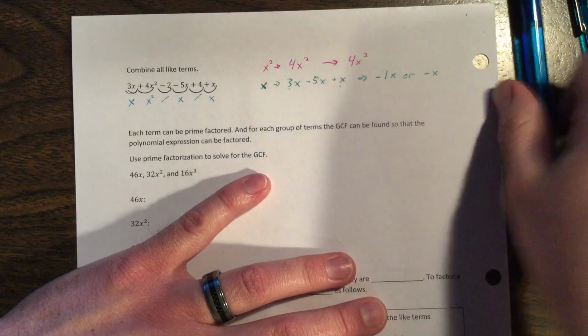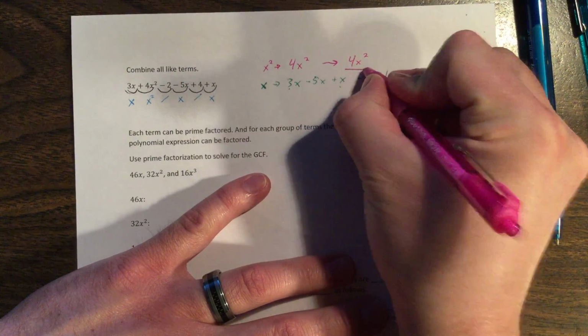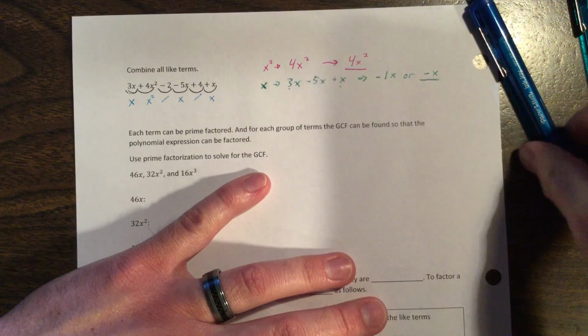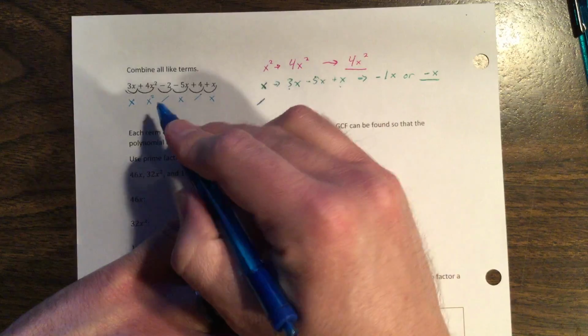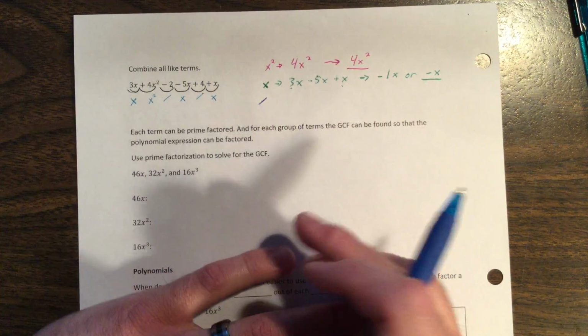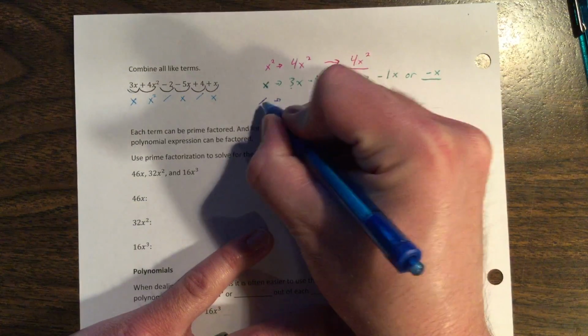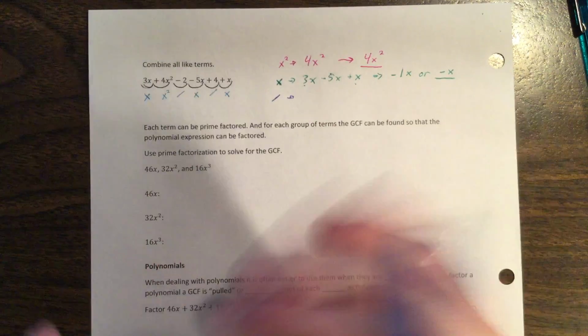Okay, so here we had the 4x squared, we have our negative x, and I'm just going to use that one right there, and then finally we have the ones that don't have the variable, and this is what we call a constant. So it's just a number with no variable to it, and I'm just putting a slash. There's nothing there.